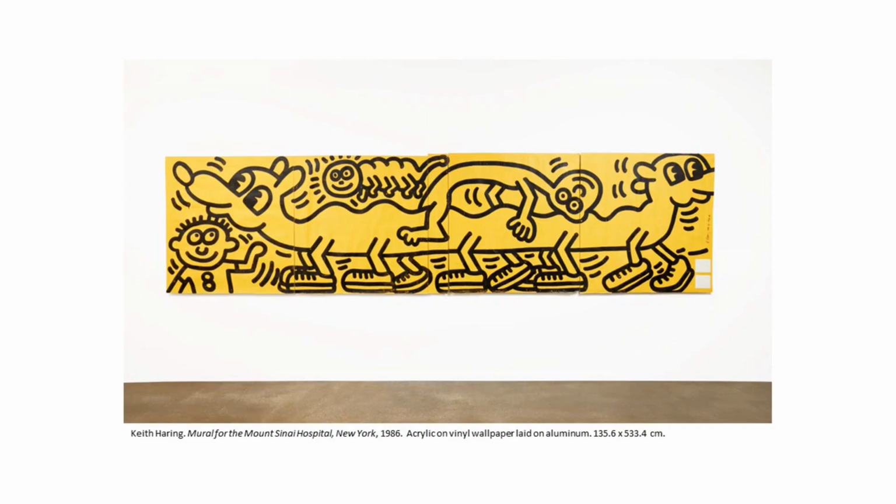Contour lines define outlines, shapes, a figure most often. For some artists, outlining shapes with contour lines is almost all they need to create an artwork. Keith Haring is one such example. He uses contour line as a way to quickly make his art without further operations.